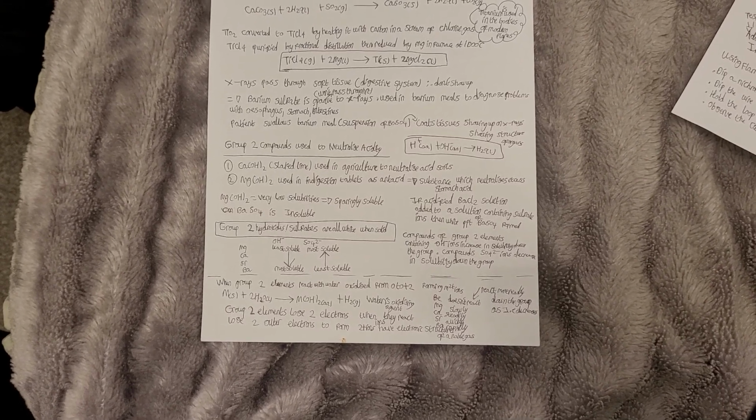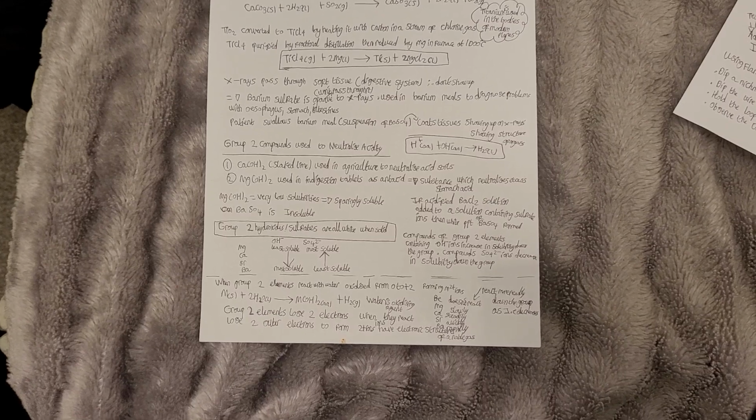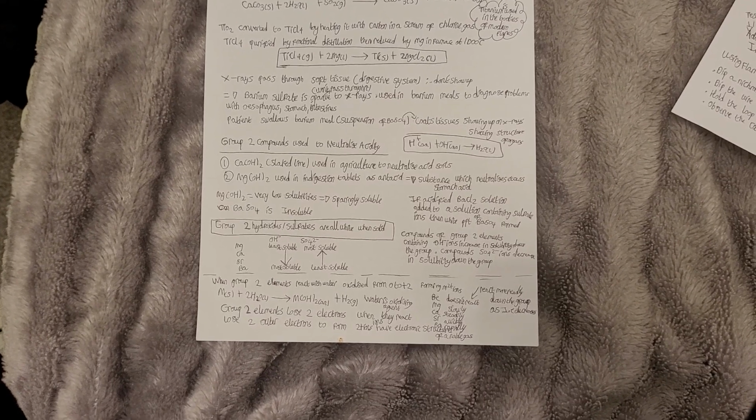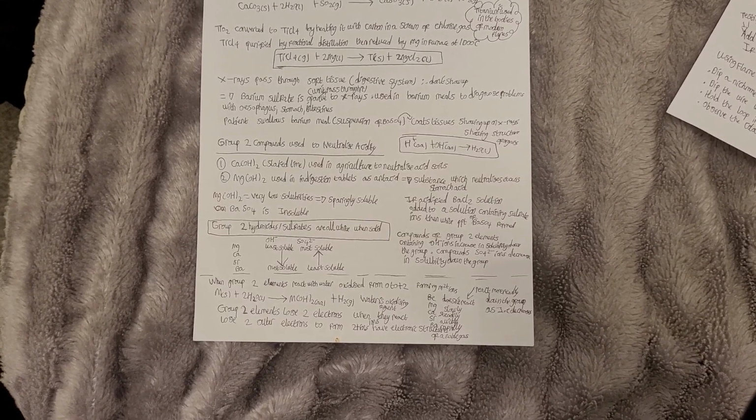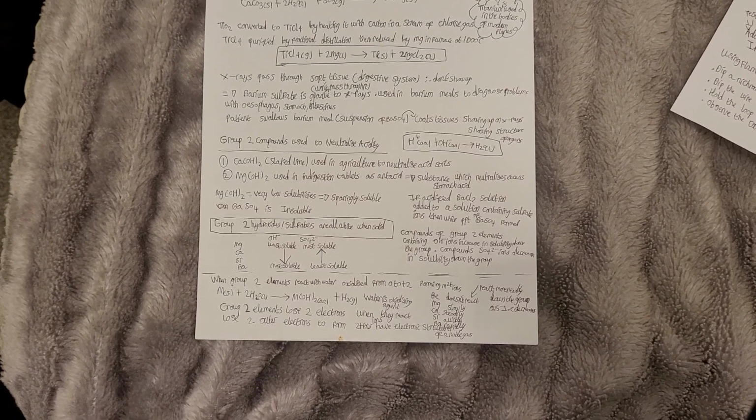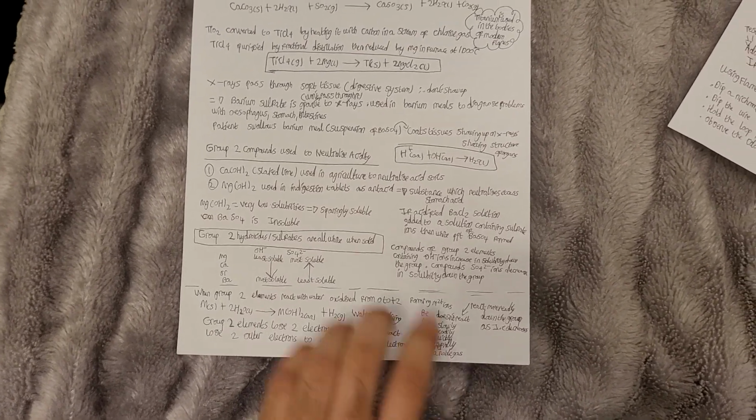Be doesn't react. Magnesium reacts very slowly with water. Calcium reacts steadily with water. Sr reacts very quickly with water. Ba reacts very rapidly with water. It reacts more readily down the group as ionization energy decreases.